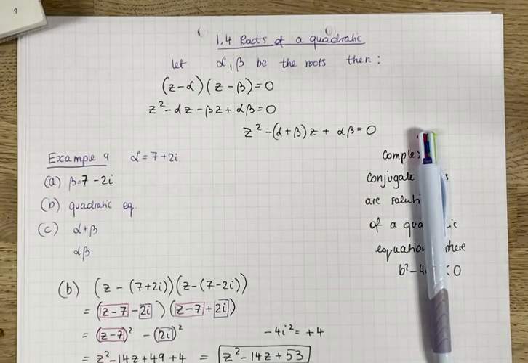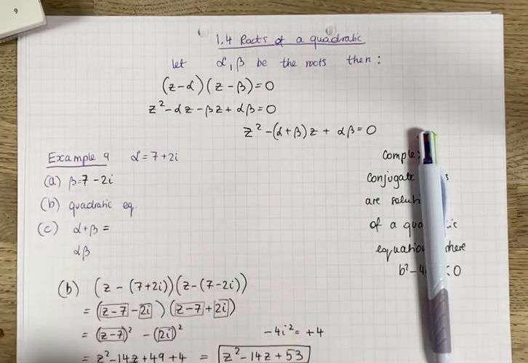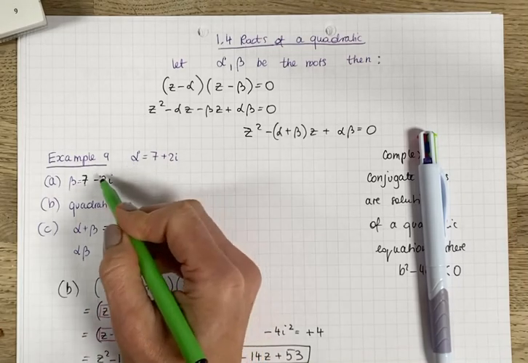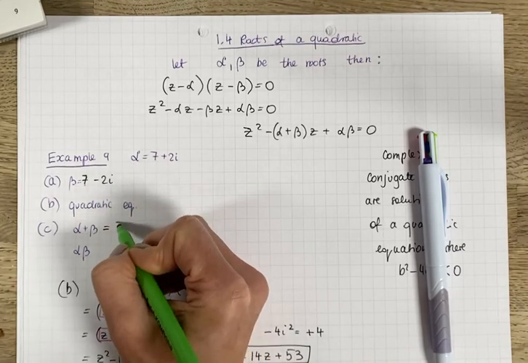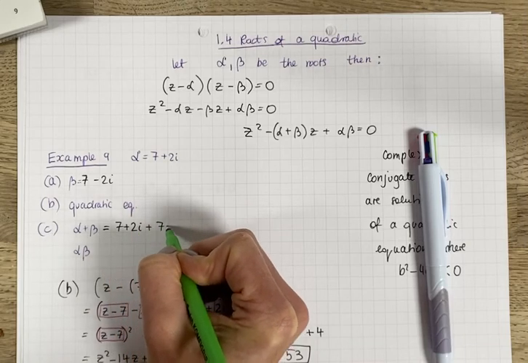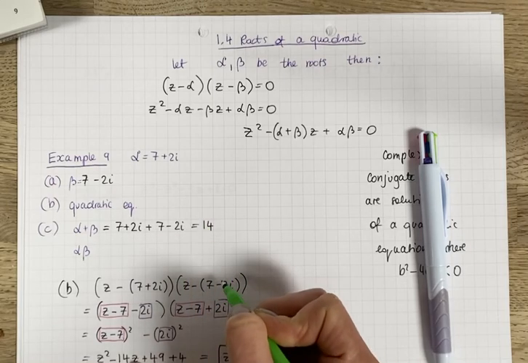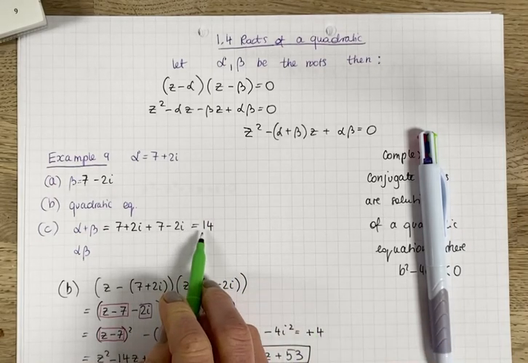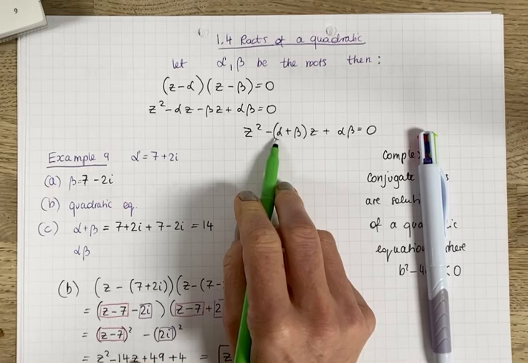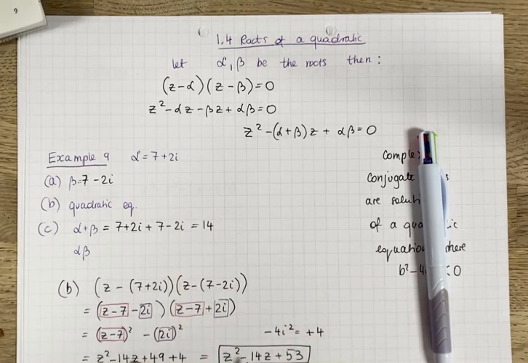Okay, so let's go to part C. Let's see what we get if we add the two roots. If you add the two roots, you're going to get 7 add 2i, add 7 minus 2i. That is 14. Now, 14 would go in here, so you would have z squared minus 14z.